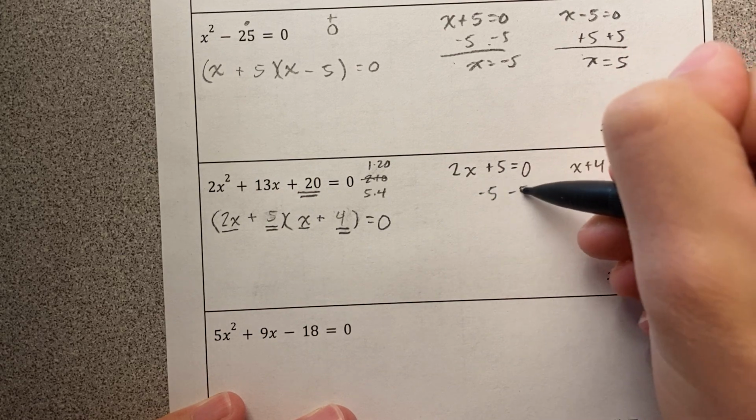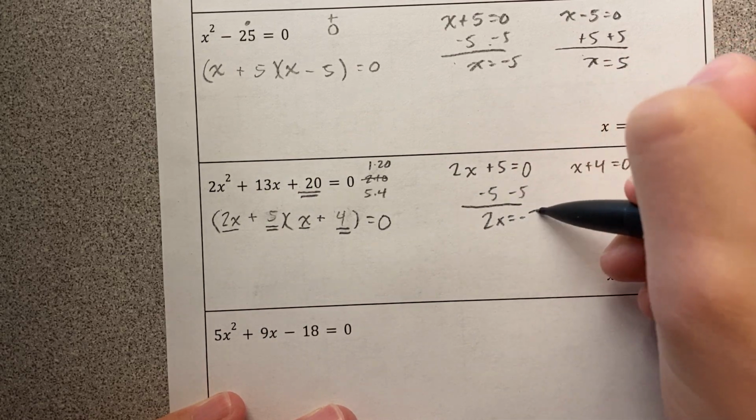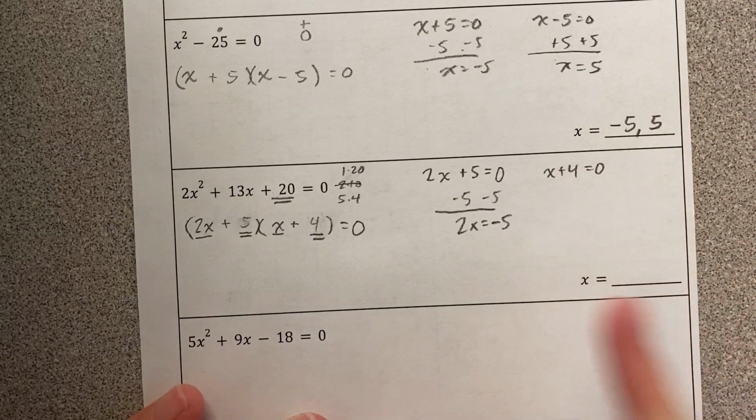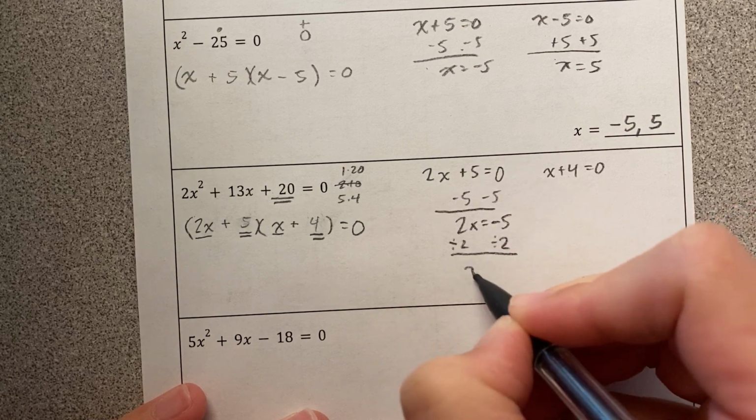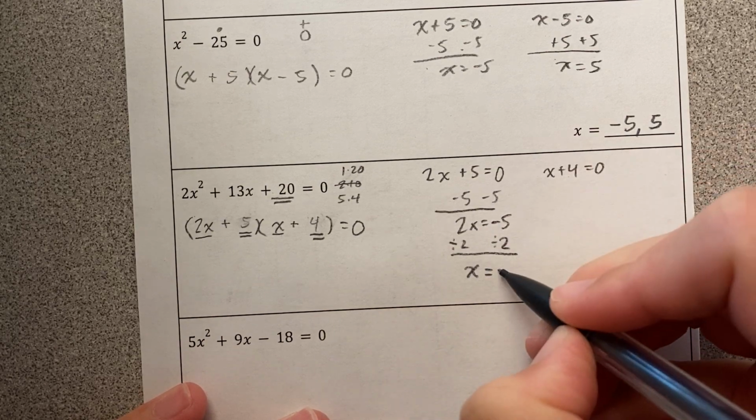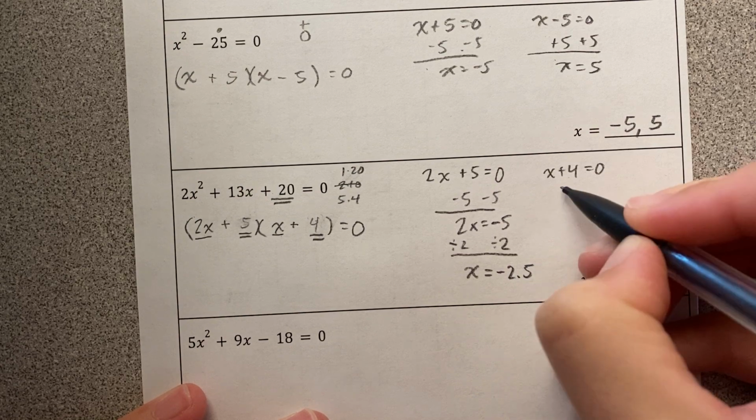So if I solve this one first, I need to make sure not to forget the last step here. Because look, on all these, I just had one-step equations. But here, there's still a 2 here being multiplied by x. So I'm going to go ahead and divide. Negative 5 divided by 2 is negative 2.5.